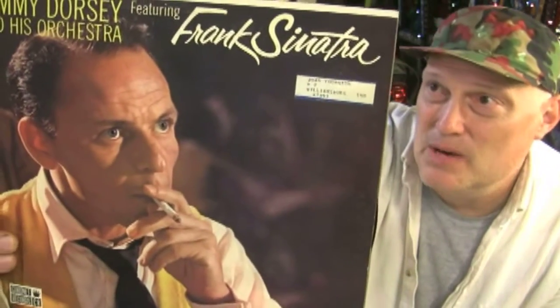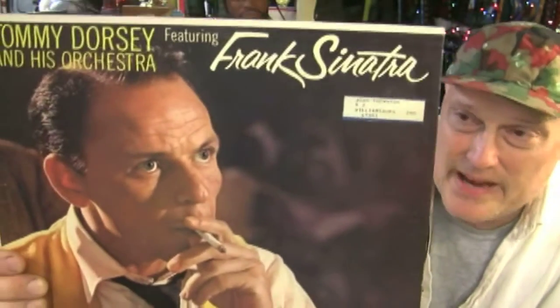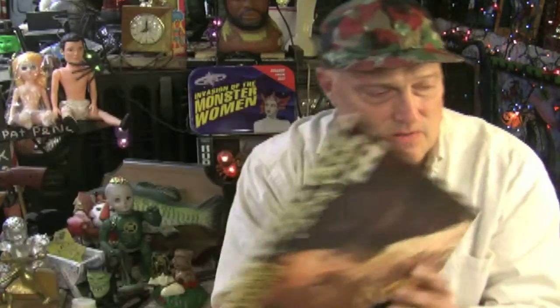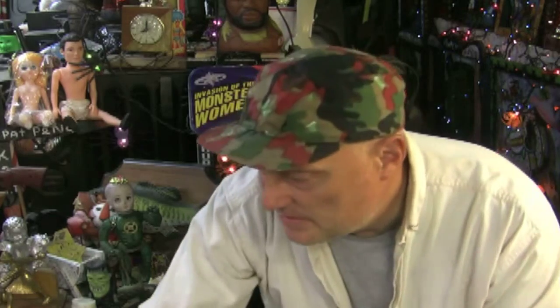Generally, I wouldn't pick up Frank Sinatra, but here's one on budget label Coronet. He's smoking, which is kind of cool. Bad Habits cover. Arab Dance, Spanish Dance, Jumba Dance. I wonder what Tommy Dorsey and his orchestra. That's a curious album. I'm glad I picked it up.